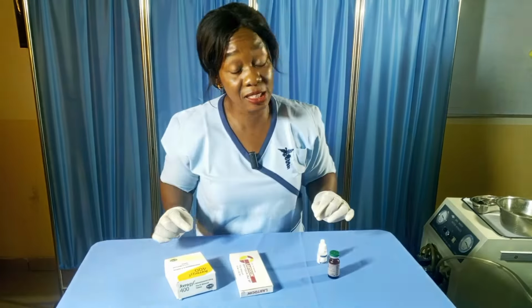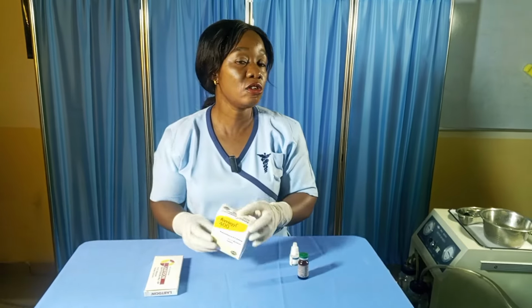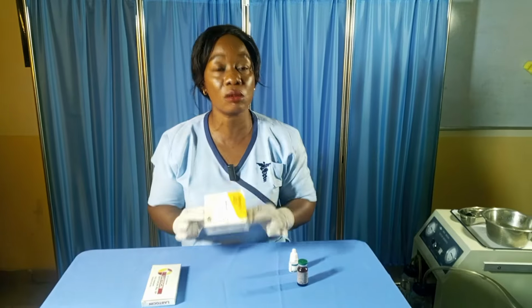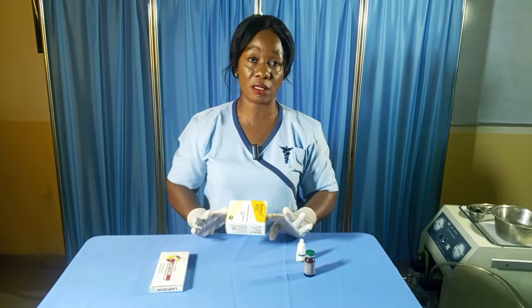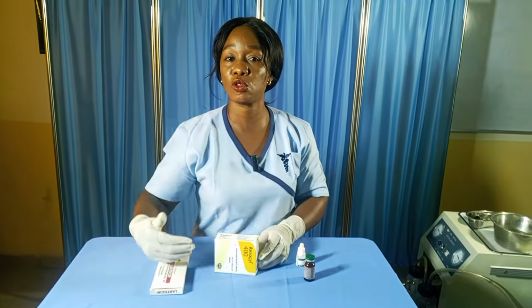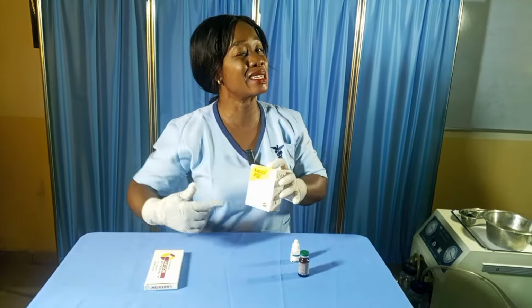You will be right to tell the examiner, ma, sir, I cannot identify this because there is nothing written on the container. Of course, you are right.